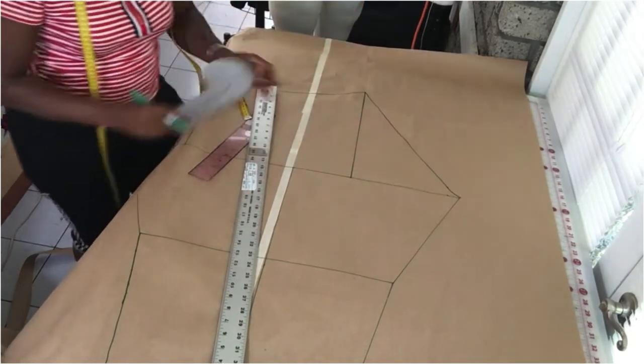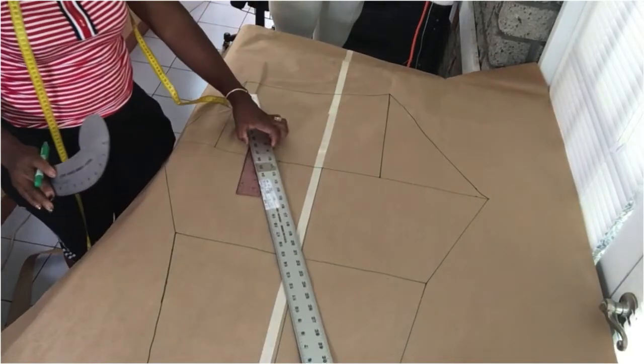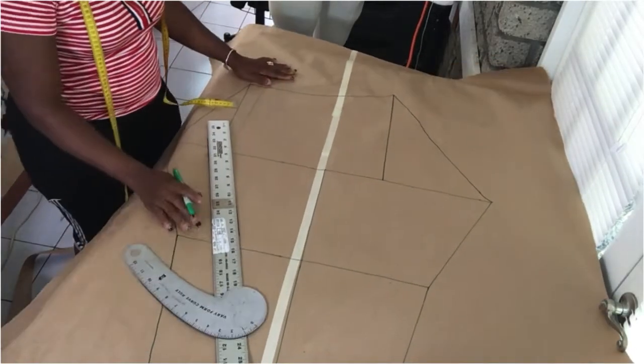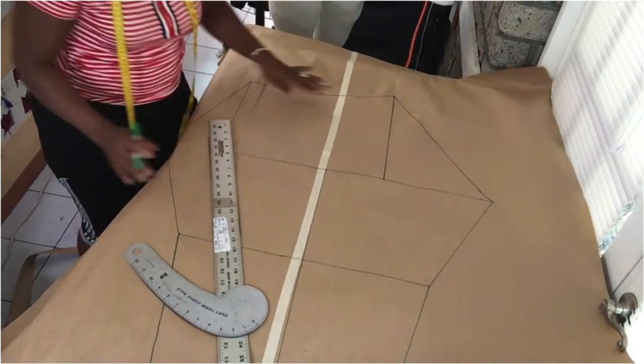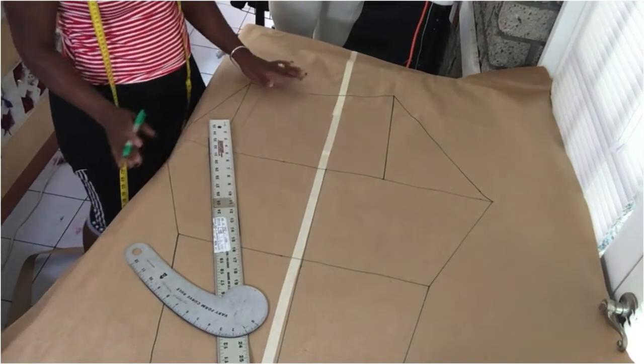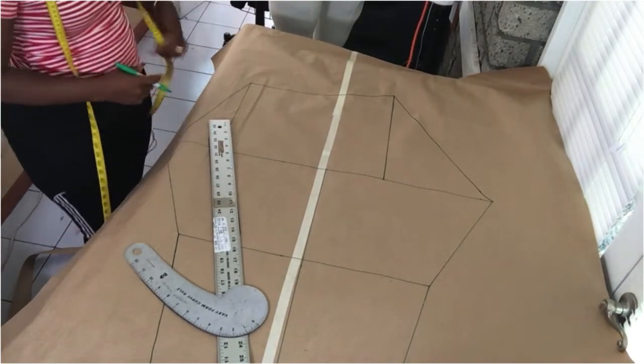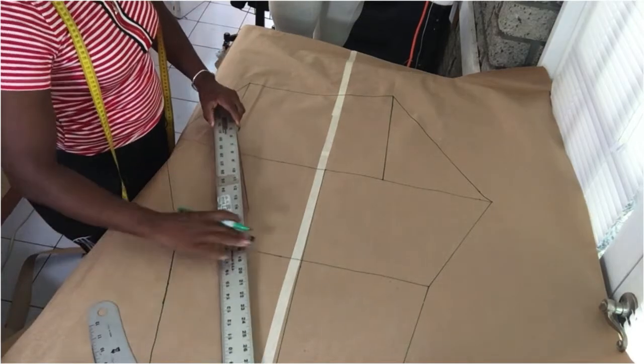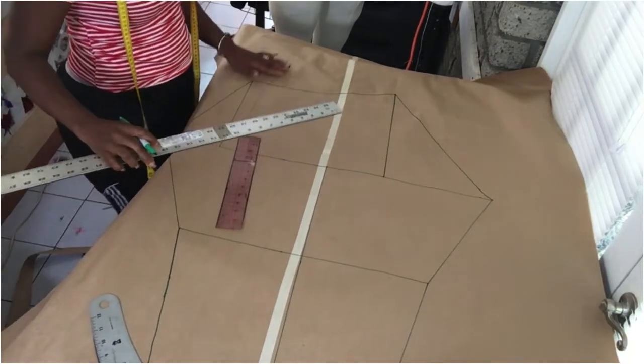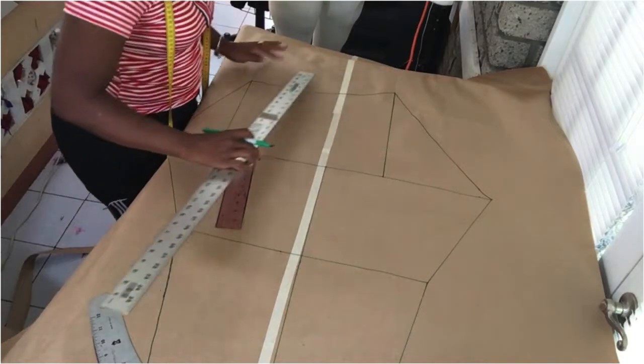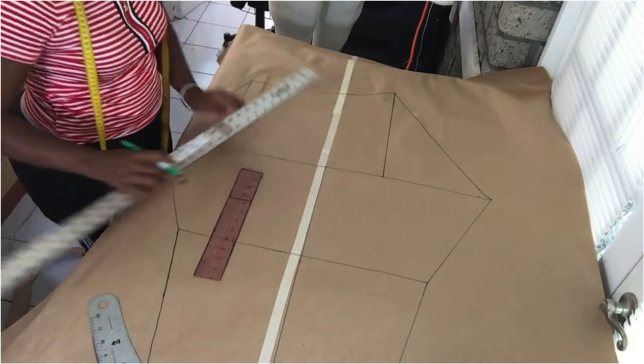So this is what your legging should look like when you finish. Now we are not putting any seam allowance on this legging because we need it to be fitted. But at the waist we're going to put 3 inches. I'm going to use a 1.5 inch elastic, or you can use broader, but I need 3 inches at the waist so I can put the elastic.